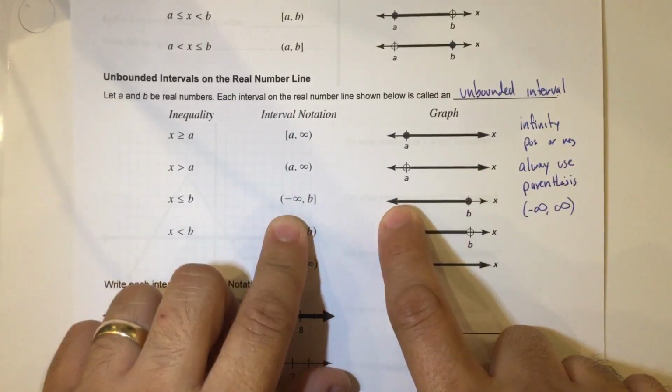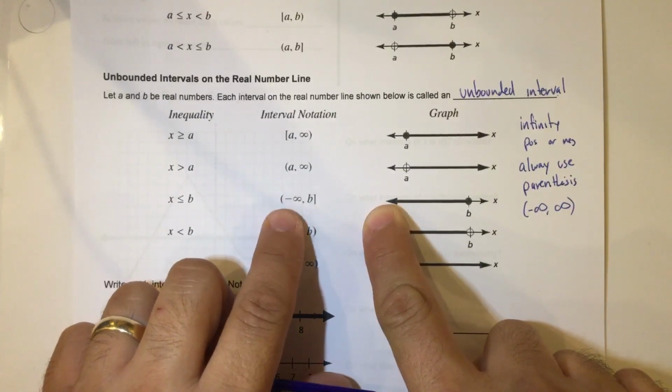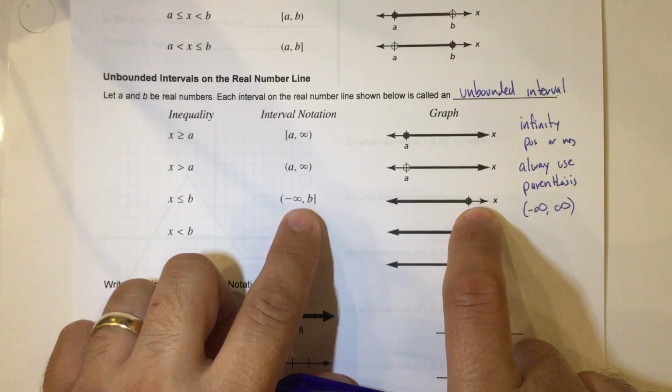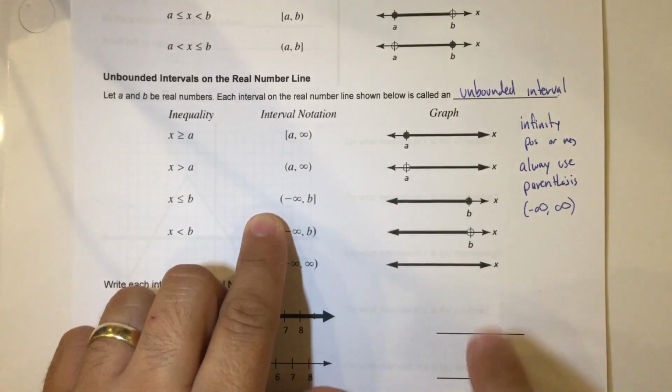Over here, you can see the graph is going to the left, which on a number line heads towards negative infinity, that's why that number's smallest first. And b is on the right side, which means it's bigger. B has a closed circle, that's why there's a bracket. Negative infinity always uses a parentheses.